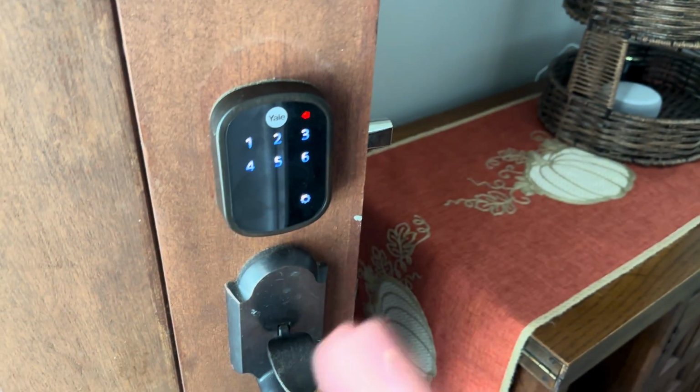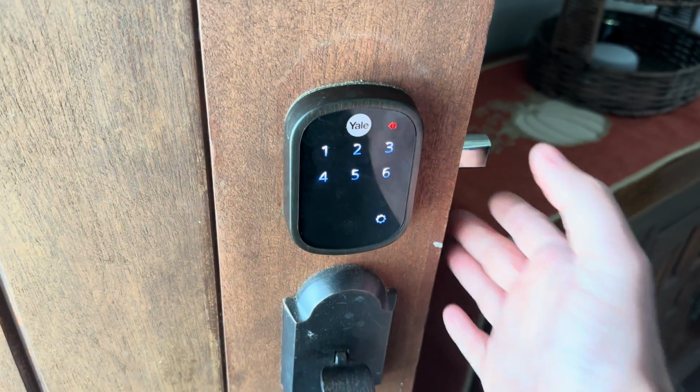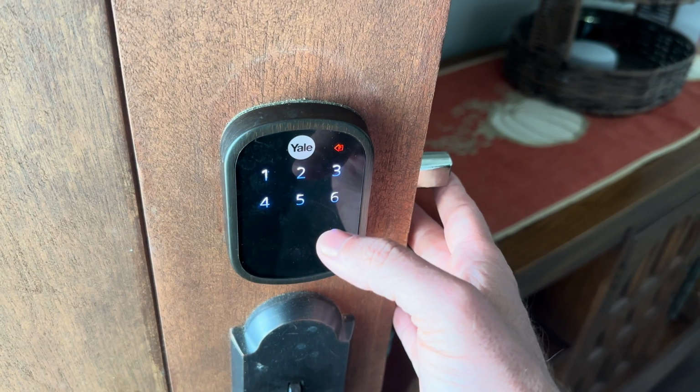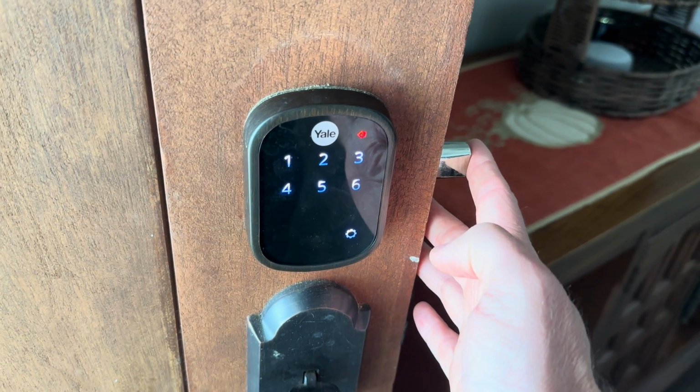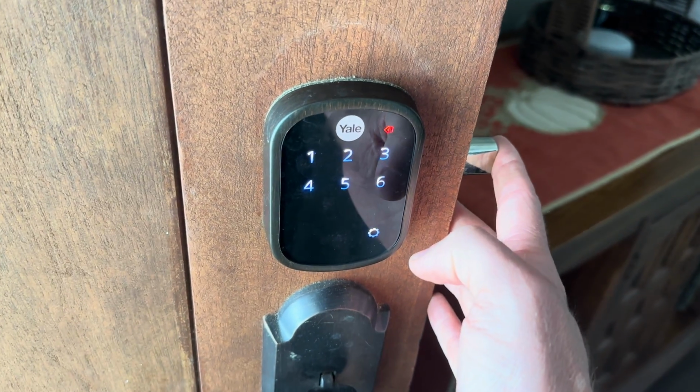It's so simple. But I just want to show you, sometimes you're forgetting, well, how do I get into this thing? You got to type in your master code. So whatever that is, go back and find it. Some doors it's 1, 2, 3, 4, so you can try that first.